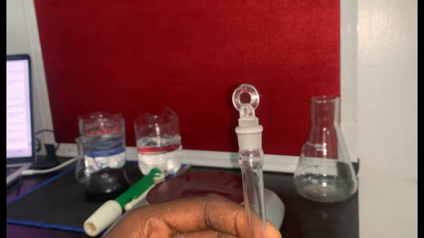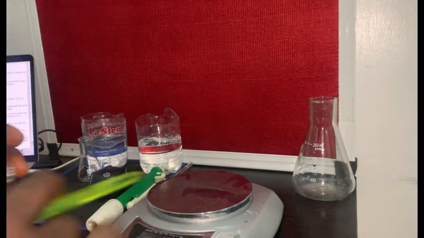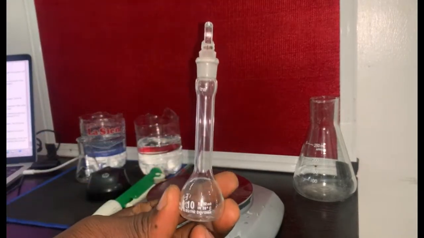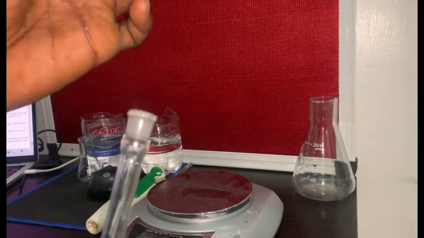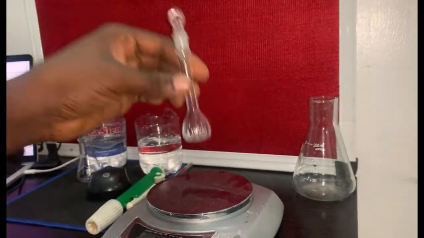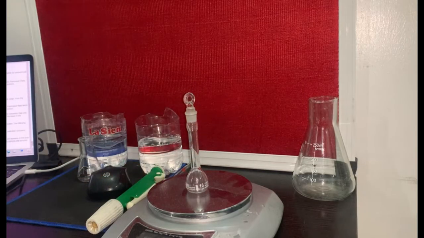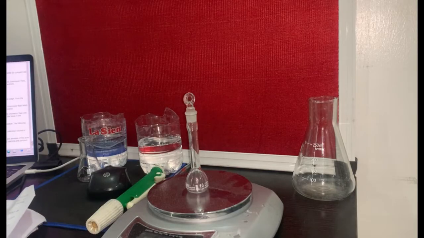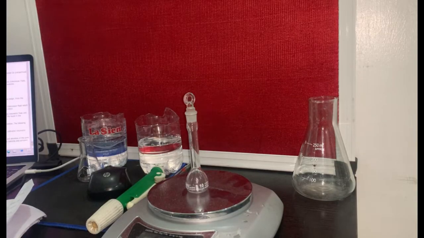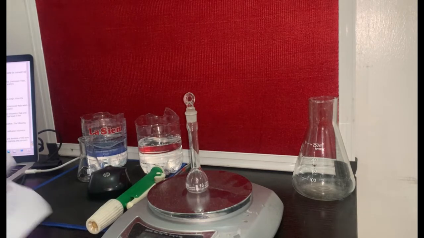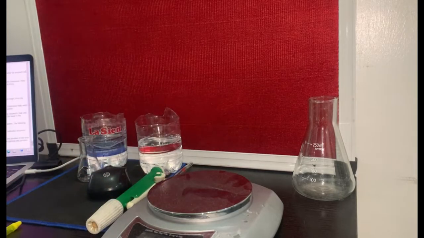The instruction we are going to follow says we weigh this flask when it is empty, with the stopper on top of it. So I'll put this on my weighing balance. The mass of the empty volumetric flask gave me 16.5 grams. Where exactly are we going to record that? Of course, in your data table to be displayed on the screen. Now, I'll bring it out.